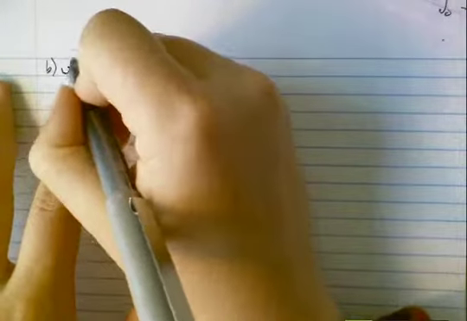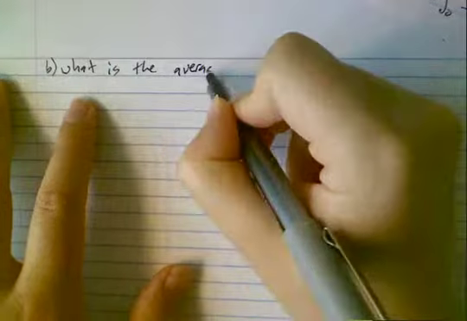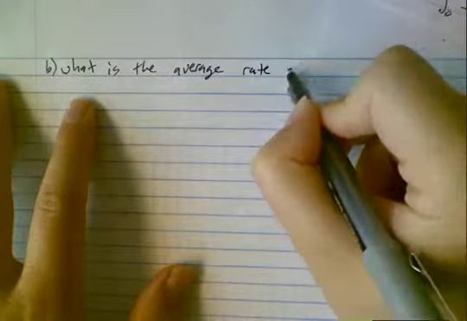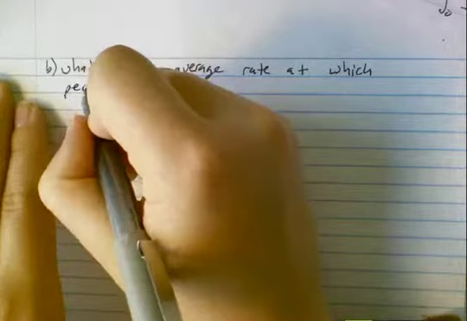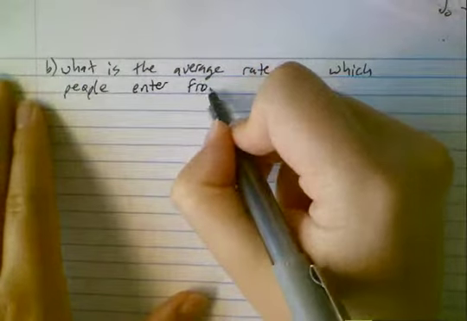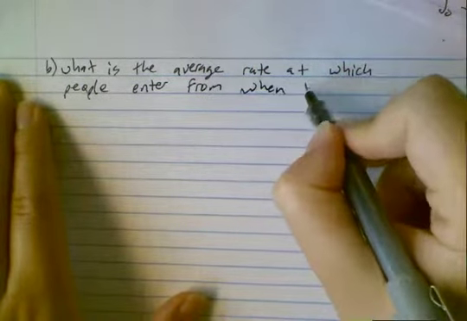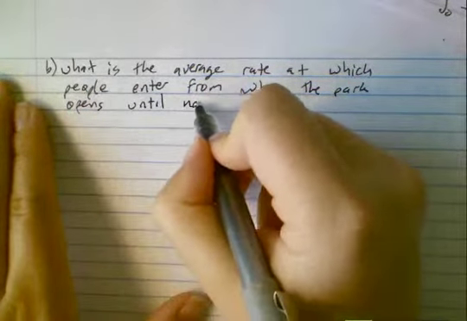So continuing with that same problem, what is the average rate at which people enter from when the park opens until noon?